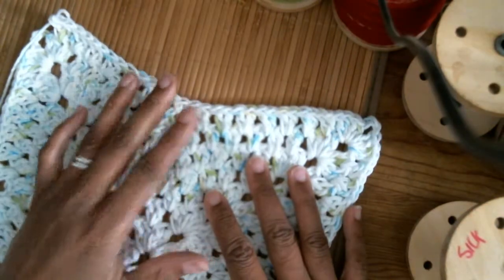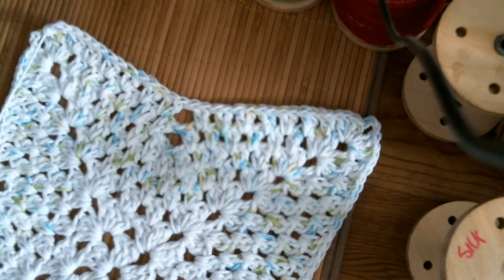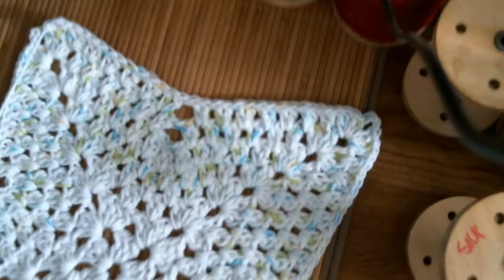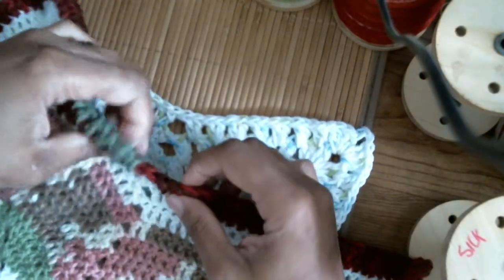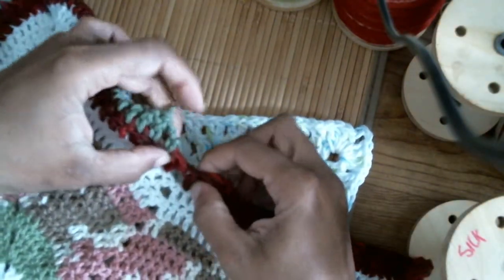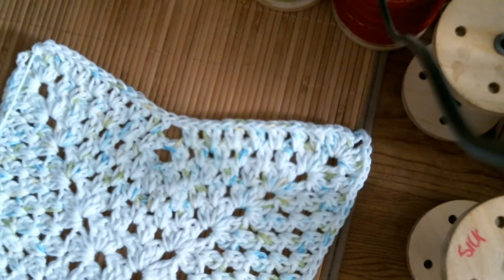Because when you do one like the one that Mikey does, which is like this one, you can see you skip over these 2 right here in between your star points, and that's what was lacking in this one. When I was reading that pattern, I did not see anything that said to skip over, and what that does is give you a decrease that keeps your work laying flat. So that's what we need to do.